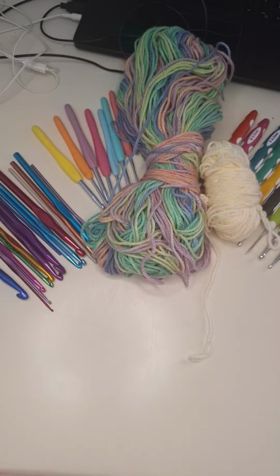So on day 2, we talked about the tools we needed for crochet, and I want to repeat something very important today. You don't need fancy tools to crochet. Okay, because many beginners think that they need fancy tools.